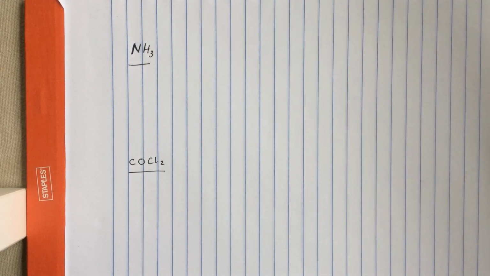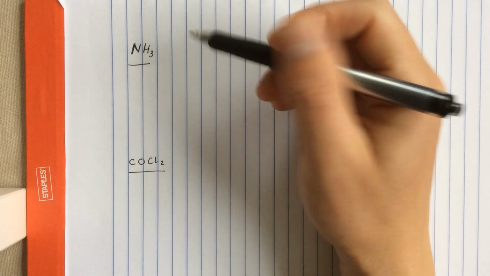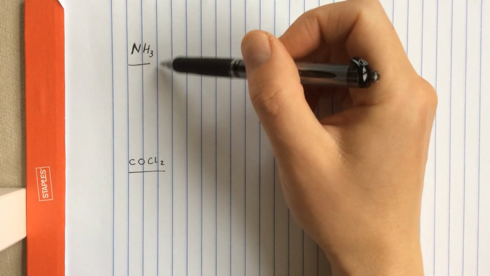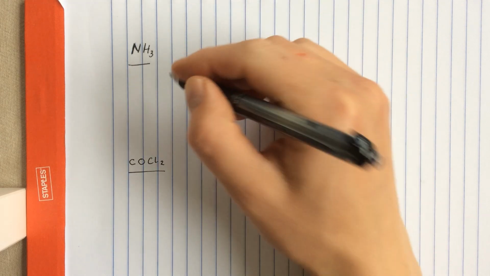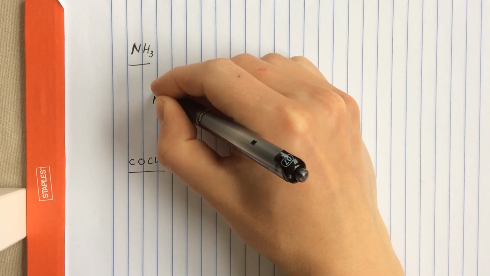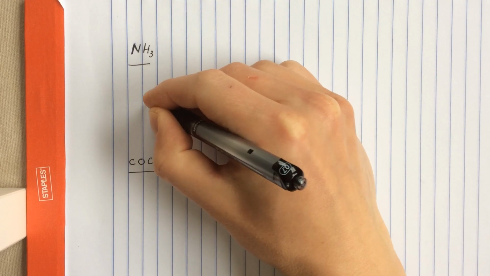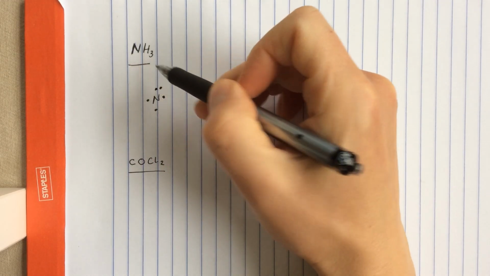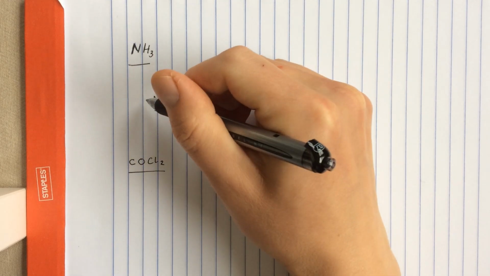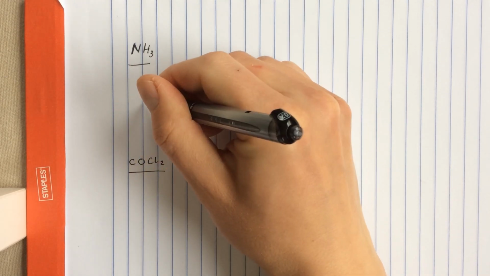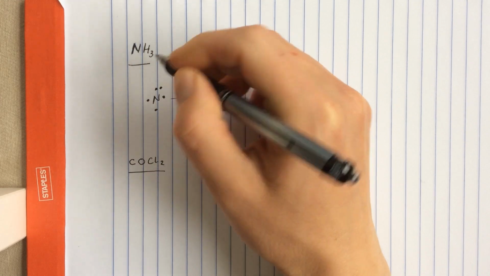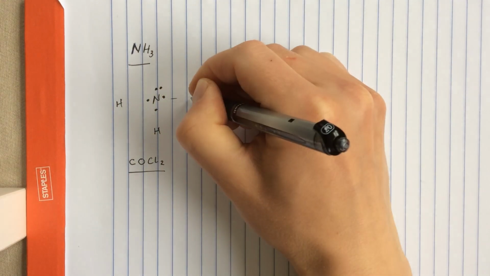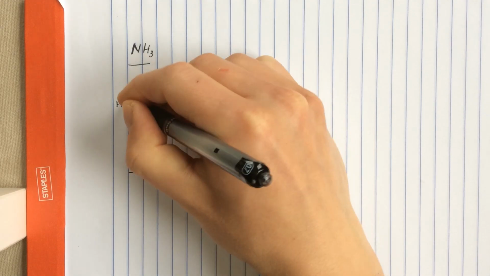So same thing, figure out who's in the middle. It's either carbon or the one that there's the least of. Well, there's no carbon. The one that there's the least of is nitrogen, so I'm going to put nitrogen in the middle. And then we got 3 hydrogens. Remember, it helps to put them across from these single ones because that's where your bonds are going to happen. So H, H, H. Draw their dot diagrams.